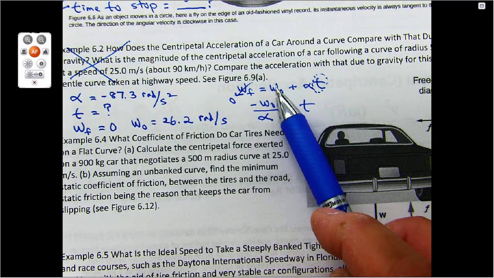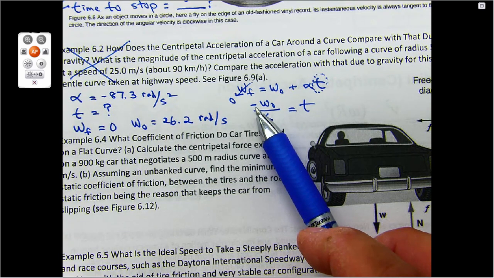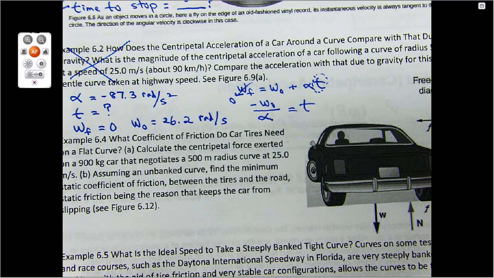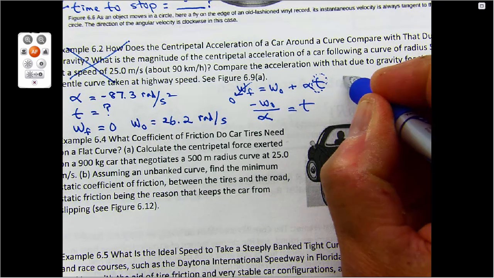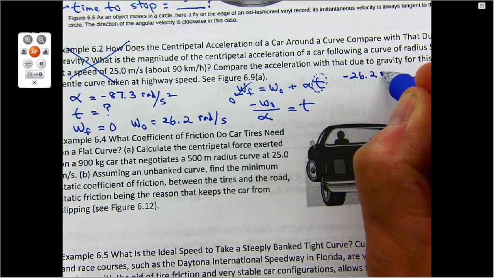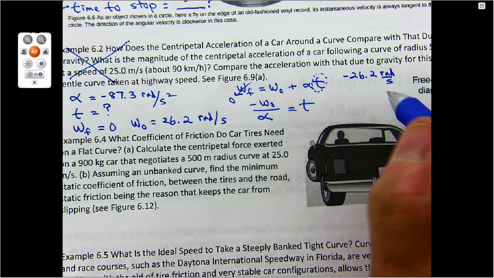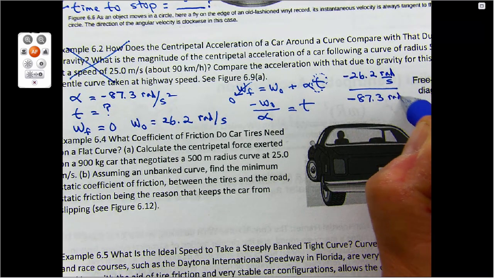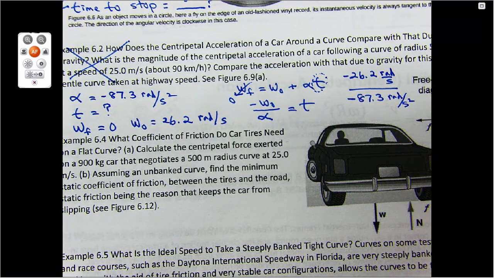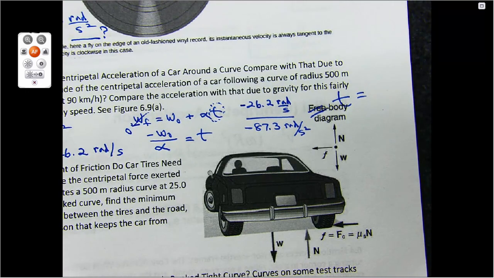So I move this to the other side of the equal sign, so I put the negative there. And then I divide it by alpha. And if I plug this in, I am going to get minus 26.2 radians per second divided by negative 87.3. That's going to equal my time. My time is going to be what? 0.3.